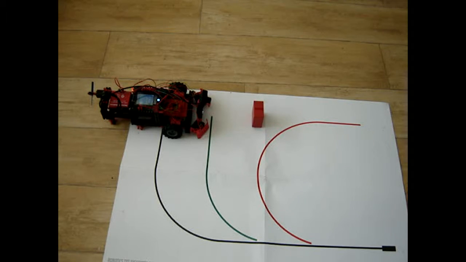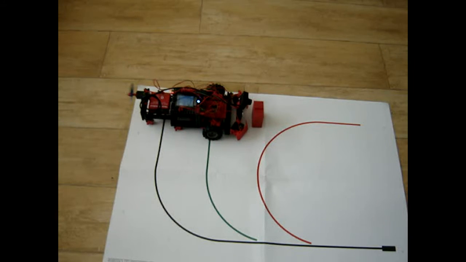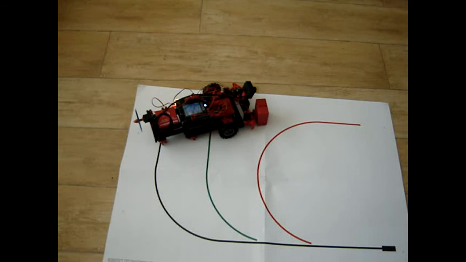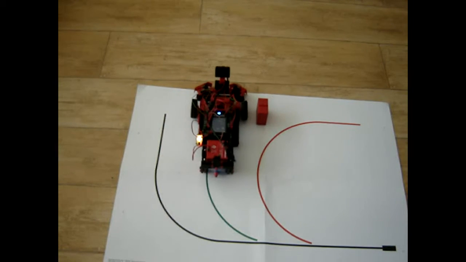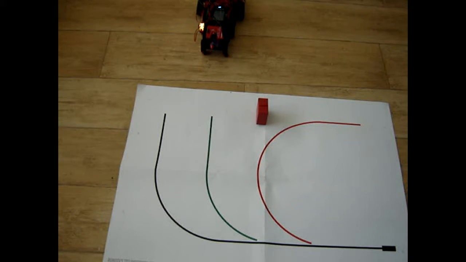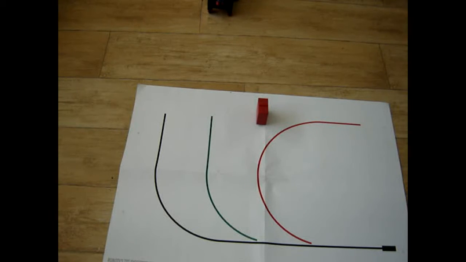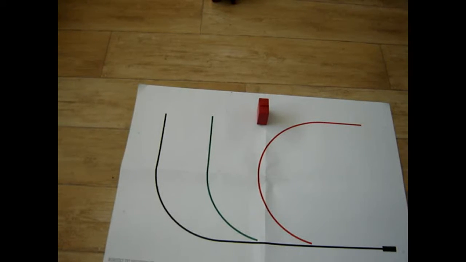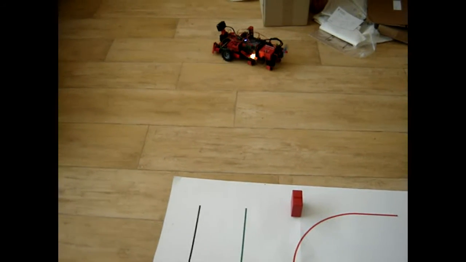If it works out anyway. Started the program. And there it goes. And it stops, turns completely, and it runs further. So the question is now, does this work as intended?